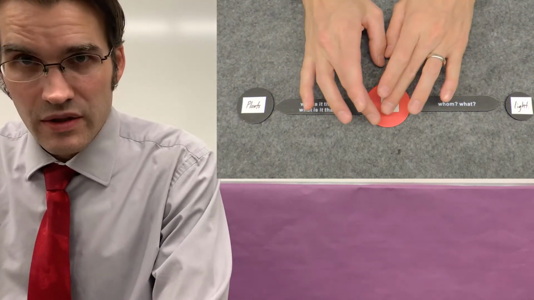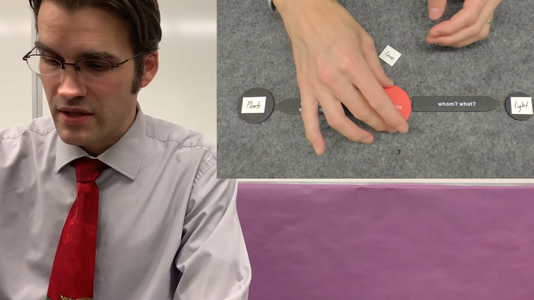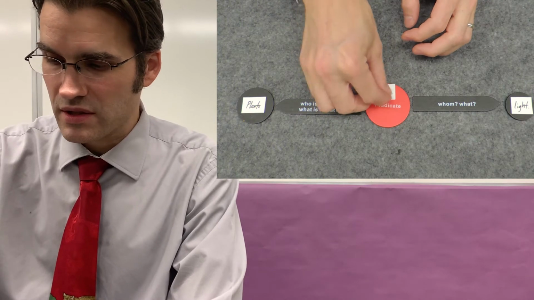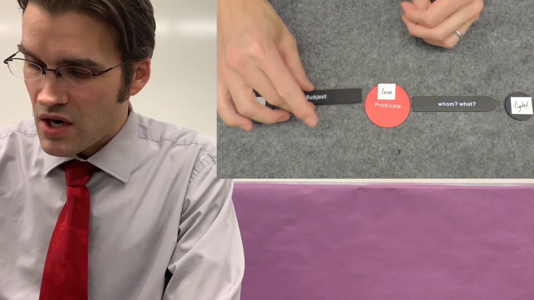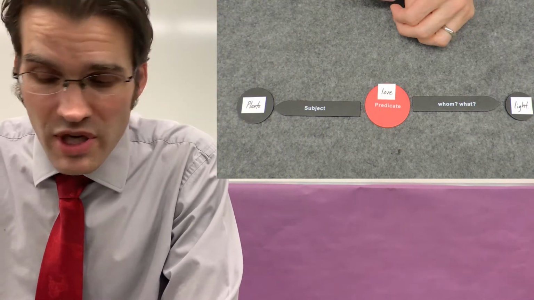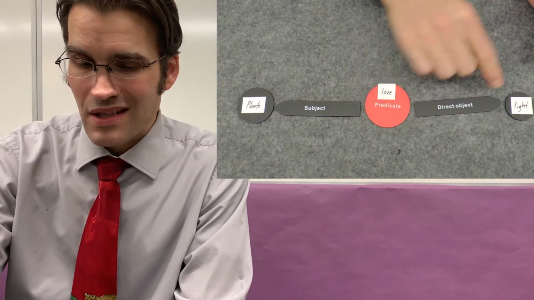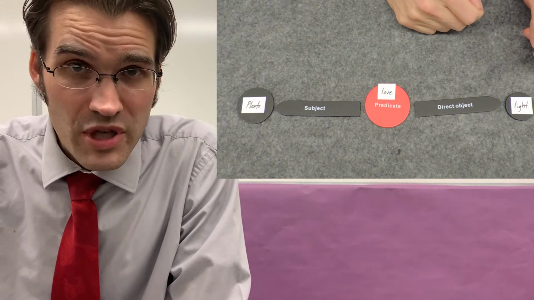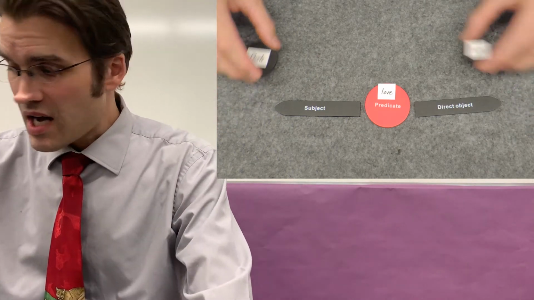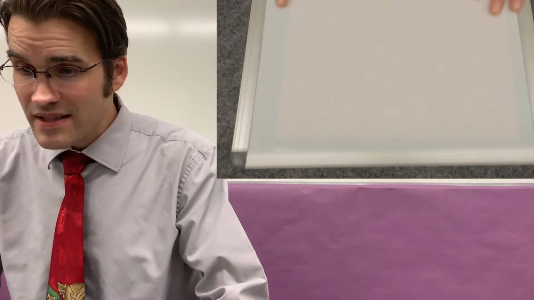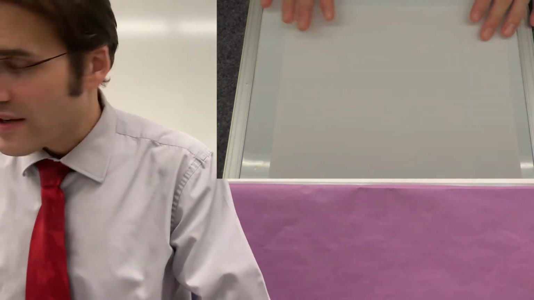Now, let's take a look here. Here's our predicate. Okay, our action, love. Plants is our subject. Light is our direct object. So, those are two sample sentences. Let me show you how you can do follow-up, because once again, you don't have these materials at home, and so it's going to be a little more difficult, but that doesn't mean you can't draw it.